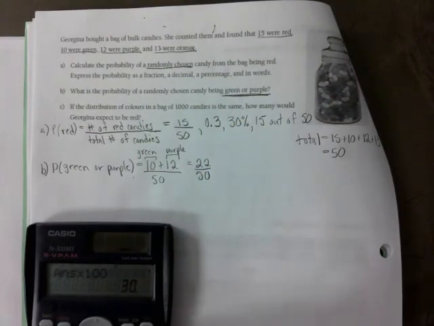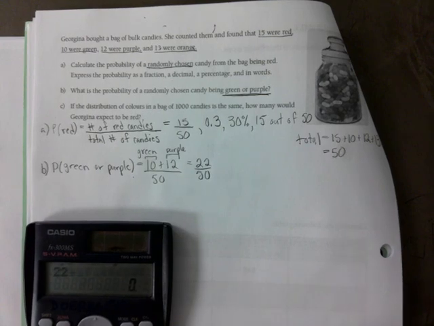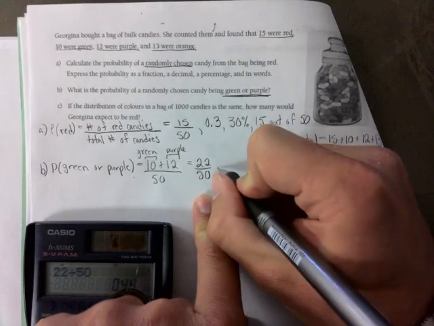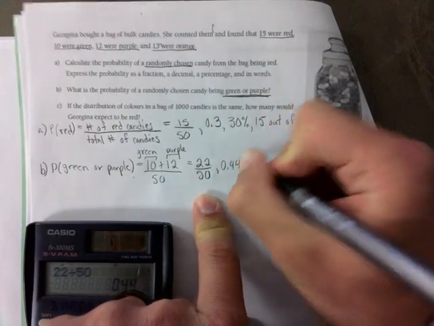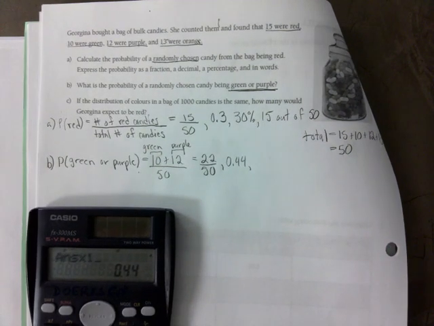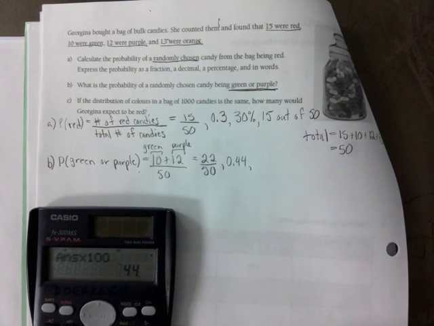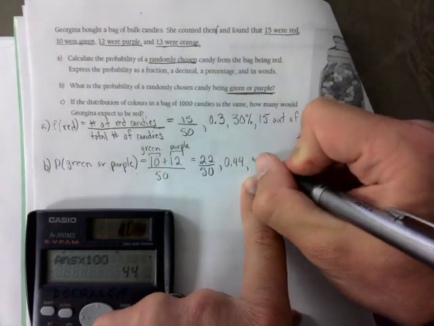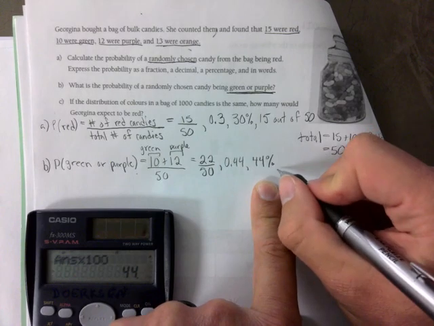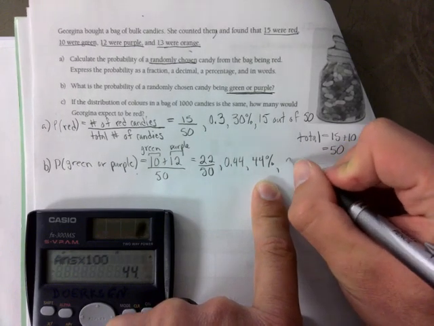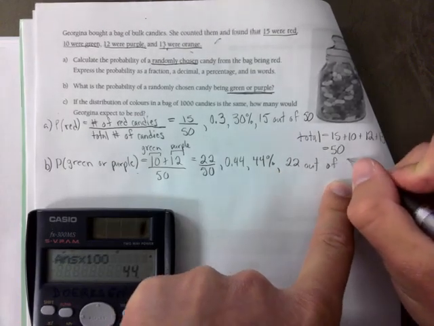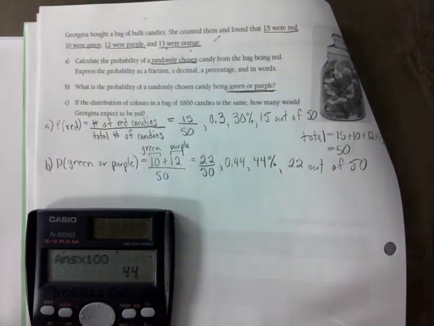And if we want to, again, just convert to a decimal, it's also 0.44. And then to convert to a percentage, we just multiply that by 100. So it'd be 44%. Or in words, it would be 22 out of 50.